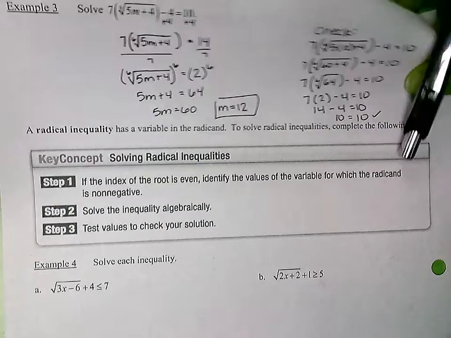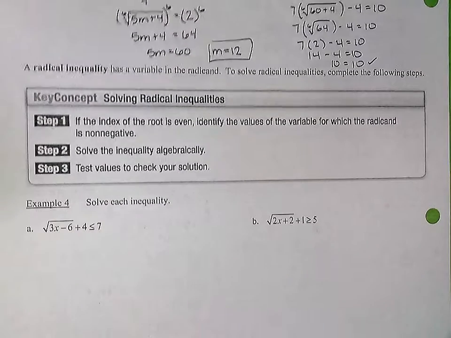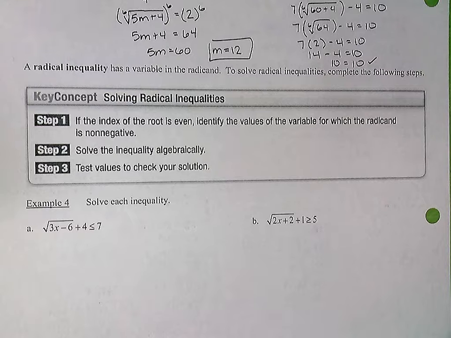So I have out the following steps to solving an inequality. If the index of the root is even, you need to identify the values of the variable for which the radicand is non-negative. So like before, when we were finding the domain of a radical function, you need to see where that is non-negative for these problems. So you have to set whatever's underneath your radical greater than or equal to 0. That's your first step.